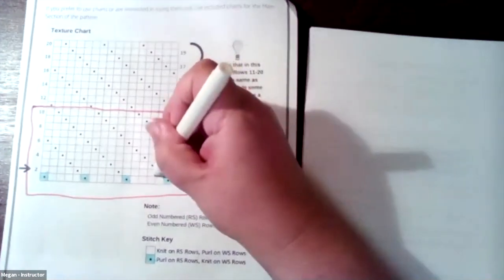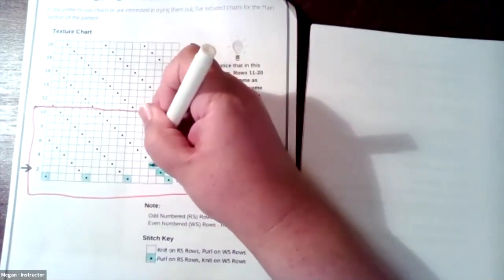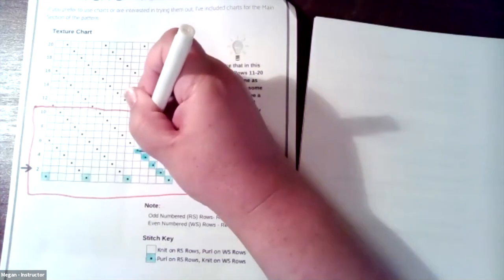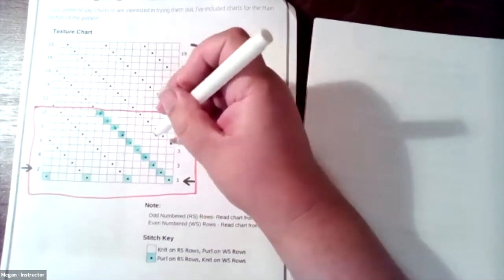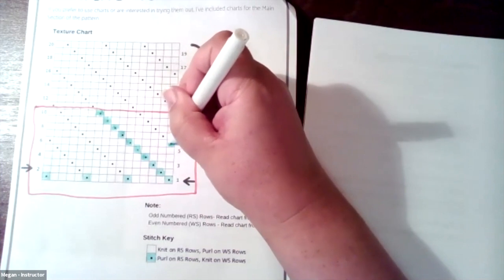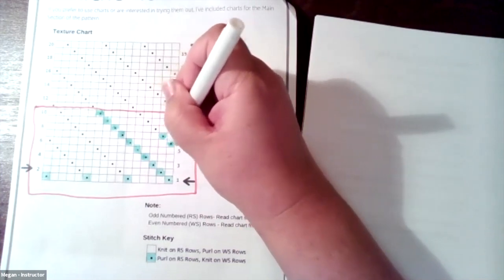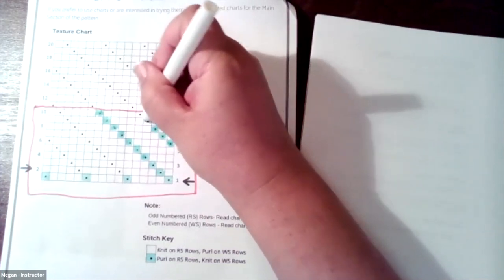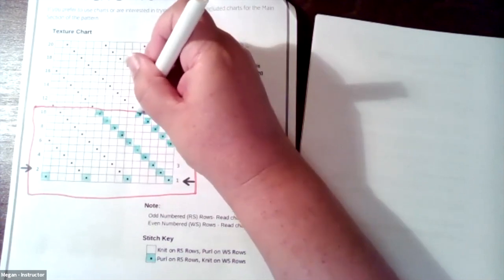So in this case, if I wanted to, I could mark up all of my special instruction stitches. These are the ones that are going to deviate from normal stockinette stitch, which is what we're doing here. And so I can color it all in. And then this is also going to show me my final result of what I could be expecting to look at.